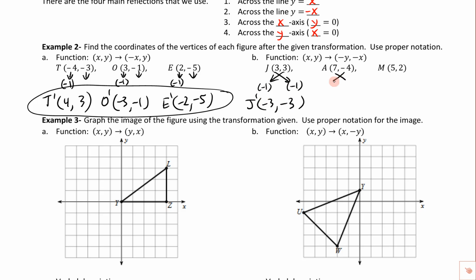Again, we're going to switch the order of the x and the y, and we're going to multiply each one by a -1. So this is going to be a prime. This is going to be -4 times -1, that would be 4, so we get a +4 on that one. And then we get 7 times -1, so that would be -7 there. So notice what happens here. We used to have 7, -4. Now it switched to 4, -7. So they switched orders and they changed signs.